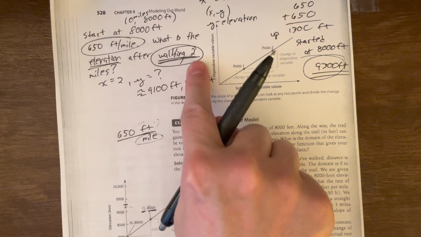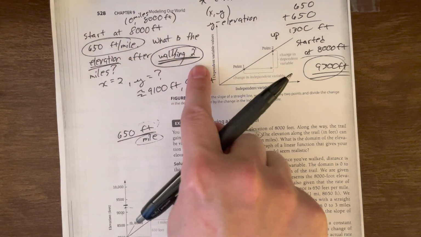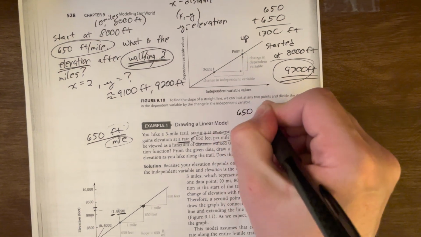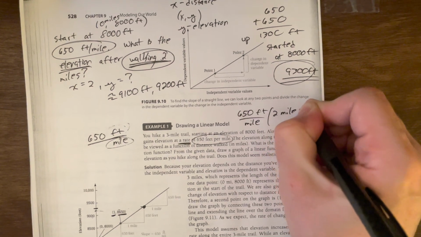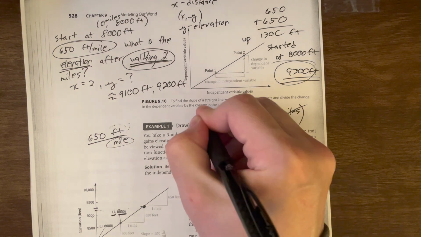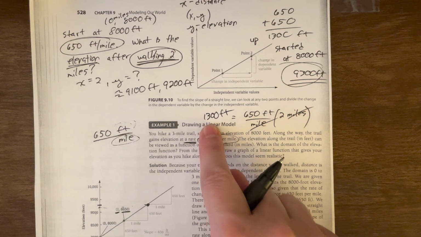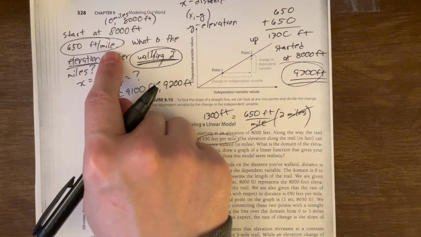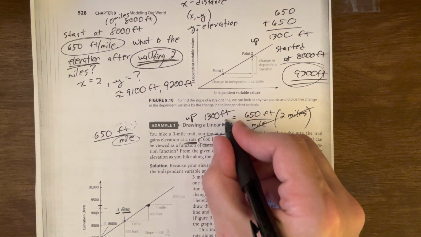I walk 2 miles. Look at this rate, 650 feet per mile. I walked 2 miles. So one more little bit of work here. If I looked at 650 feet per mile and I multiply by 2 miles, we remember how our units work, that would give me 1,300 feet. But to realize, what are we looking at here? This rate was all talking about how much we went up, down as we walked. This tells me I went up a total of 1,300 feet.